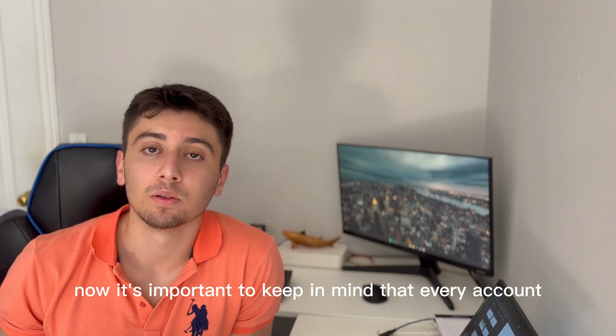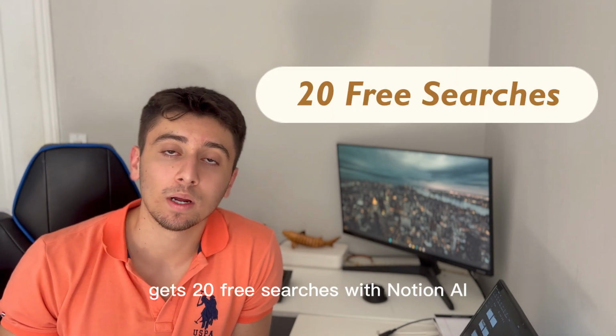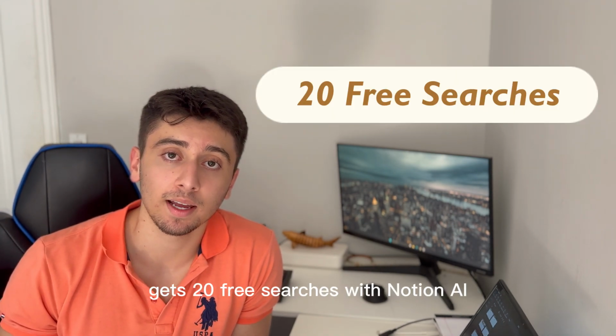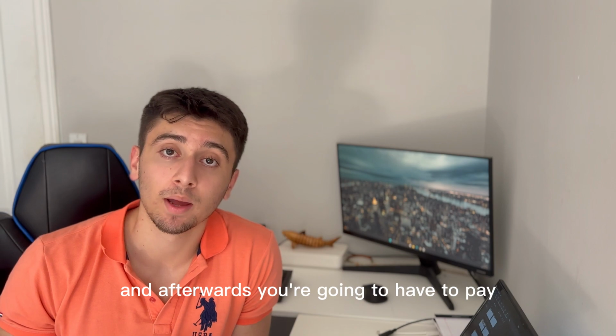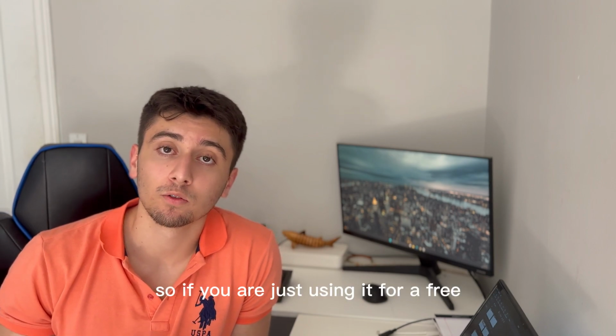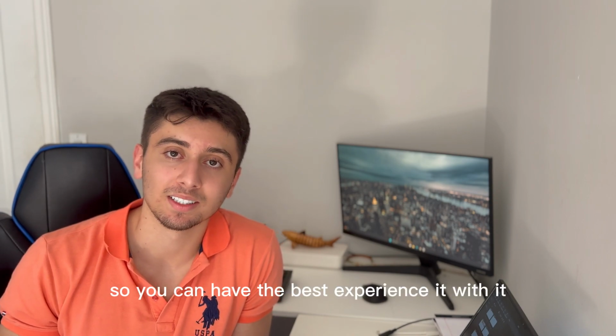Now, it's important to keep in mind that every account gets 20 free searches with Notion AI, and afterwards you're going to have to pay. So if you are just using it for a free trial, make sure to use it conservatively and with care so you can have the best experience with it.